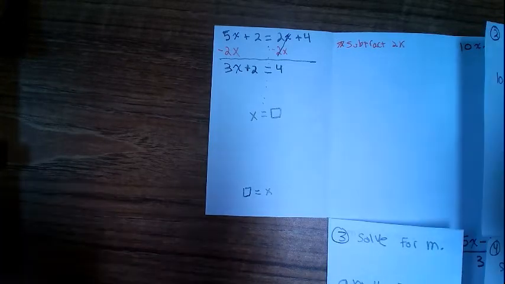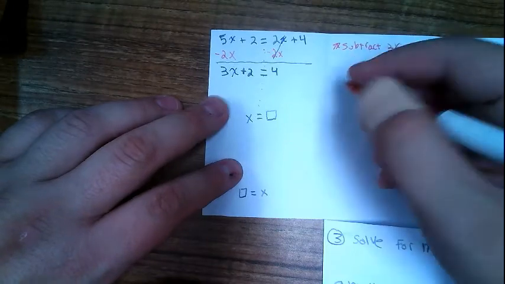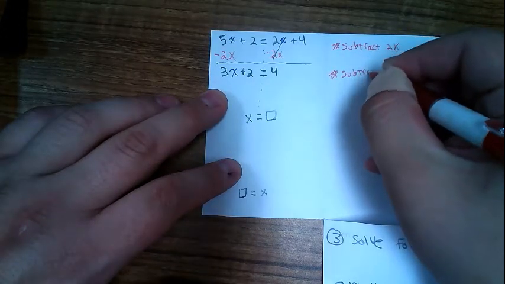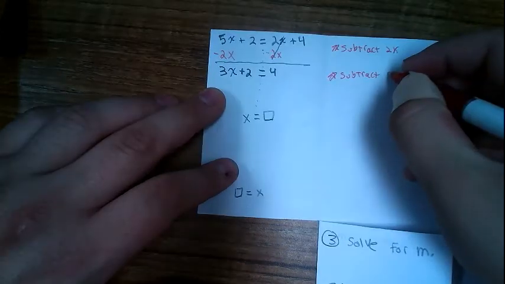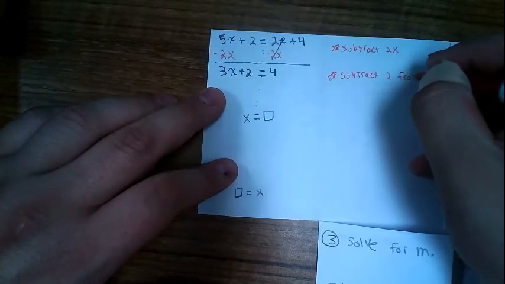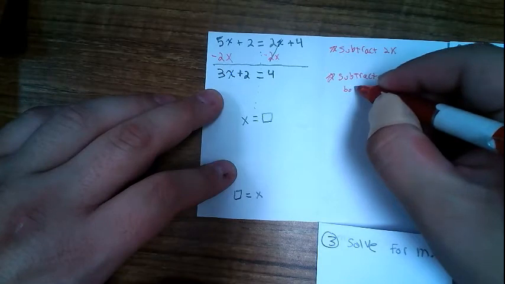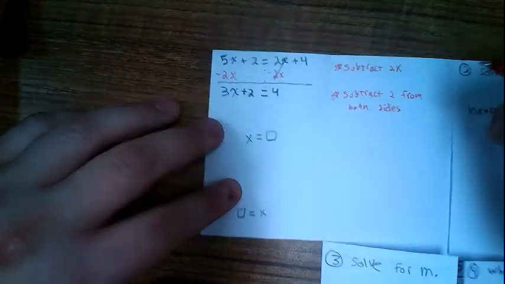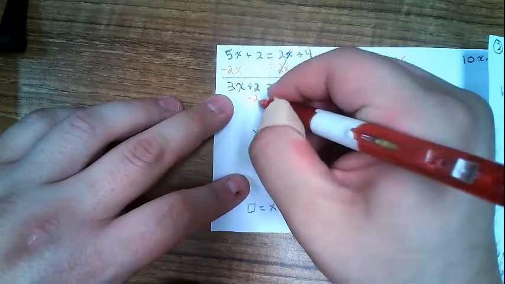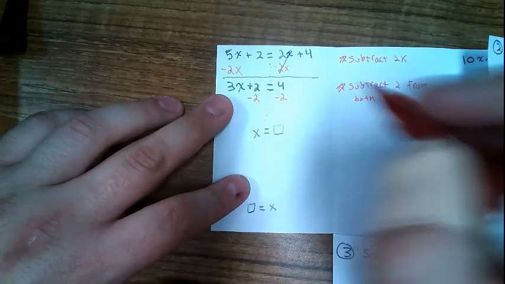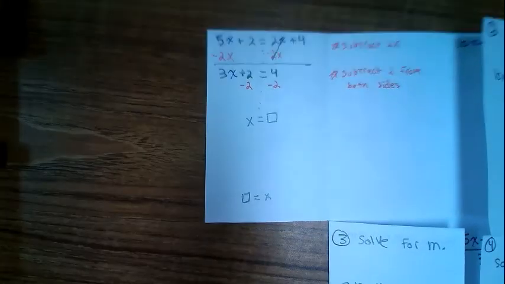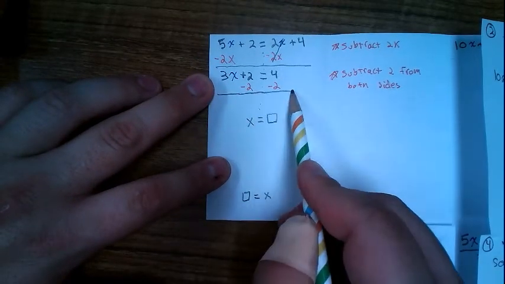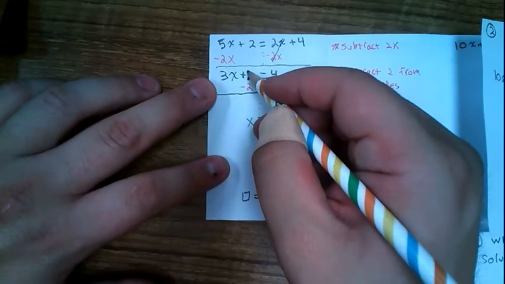So my next step is to get rid of this 2. So I'm going to subtract 2 from both sides. Subtract 2, subtract 2. 2 minus 2 is 0.